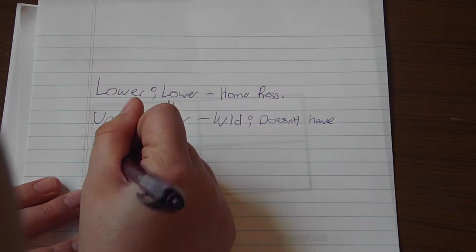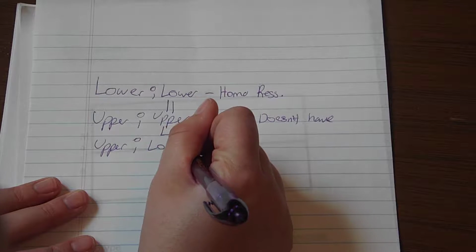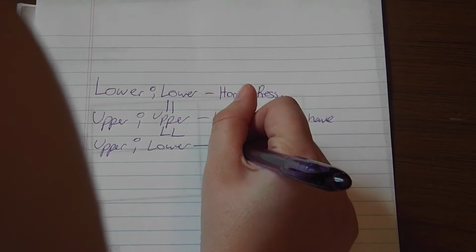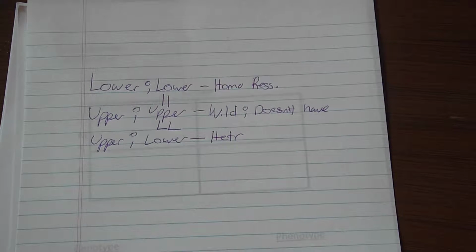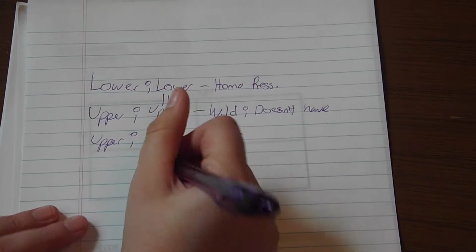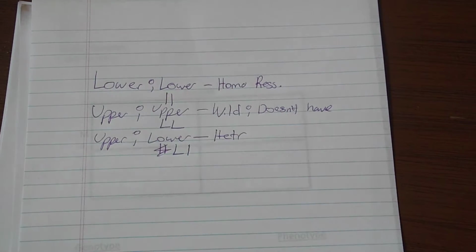If you have an upper and a lower, this is heterozygous for that particular gene that you are looking for, and it is represented with a capital and a lower, like that.